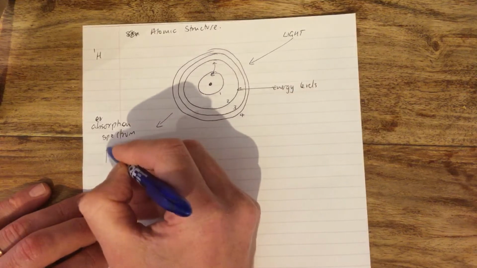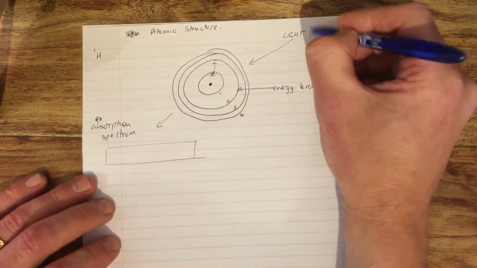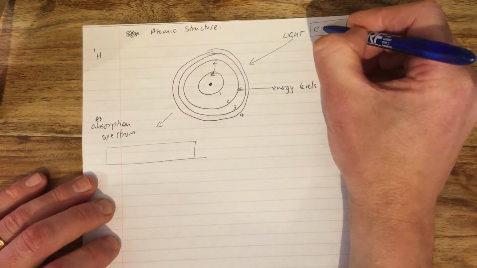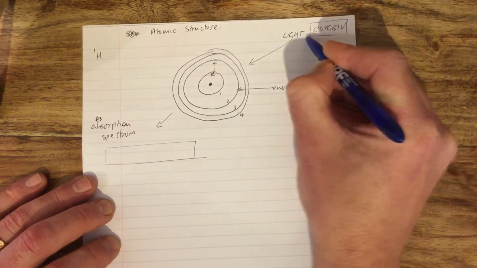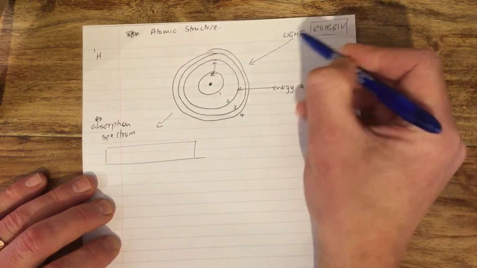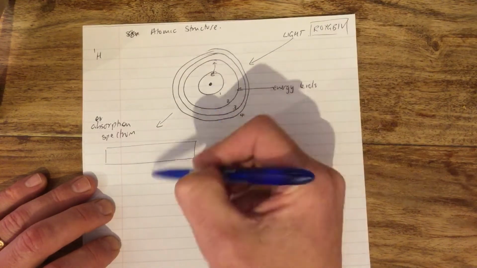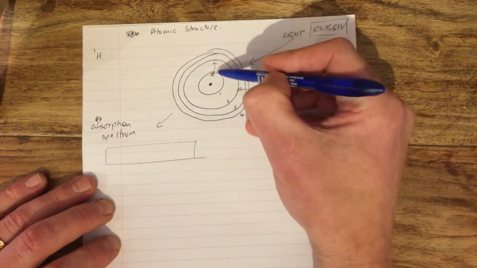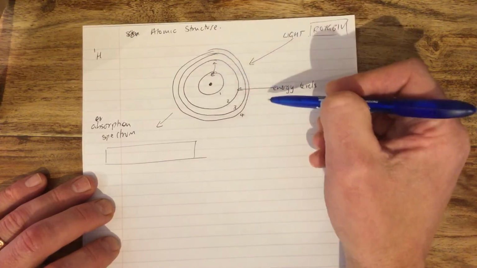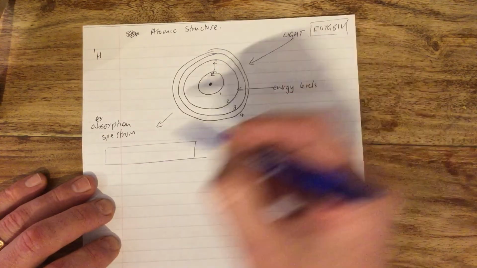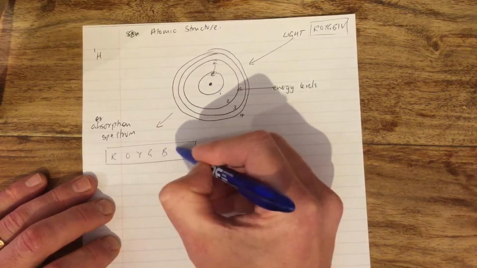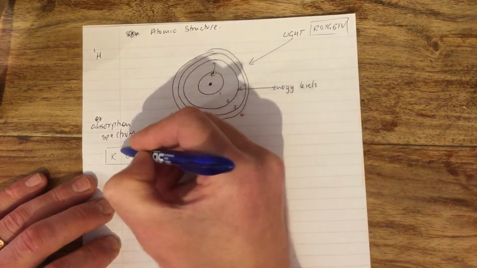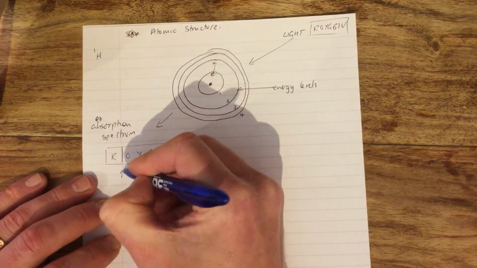Now remember, when we're putting in the complete spectrum, red, orange, yellow, green, blue, indigo, violet, it is a complete spectrum with no gaps. Now if we shine that light in, there are going to be some gaps, because energy has been absorbed to promote that electron to a higher energy level. So we still have red, orange, yellow, green, blue, indigo and violet, but what we have now are some dark lines.